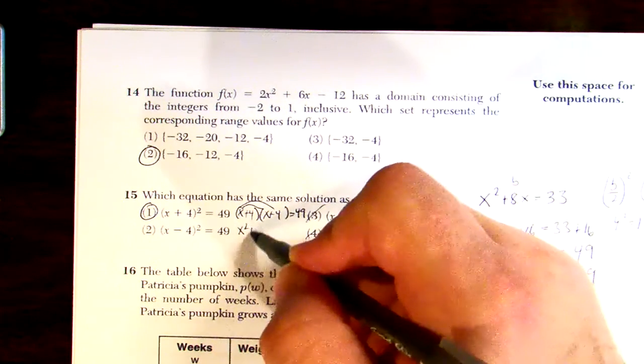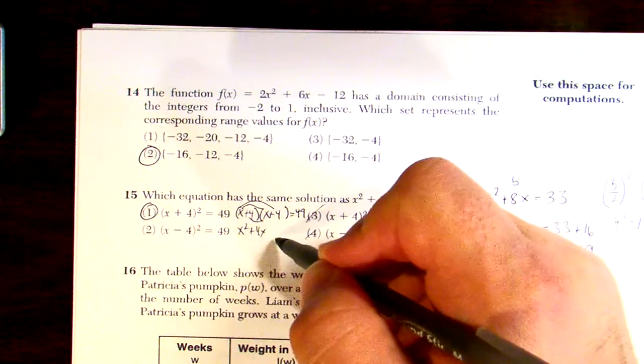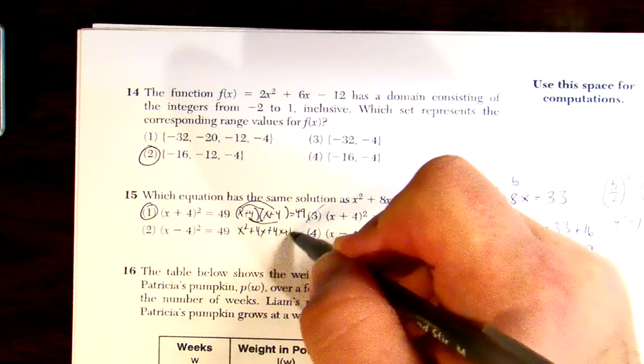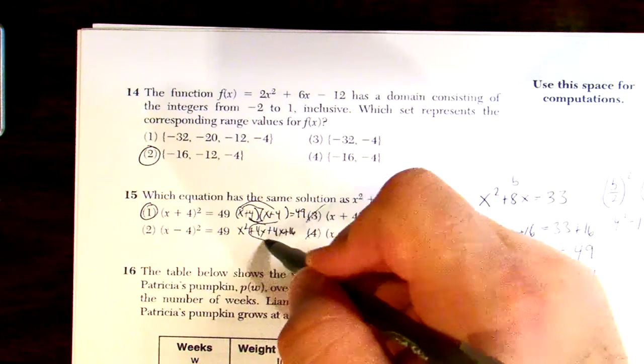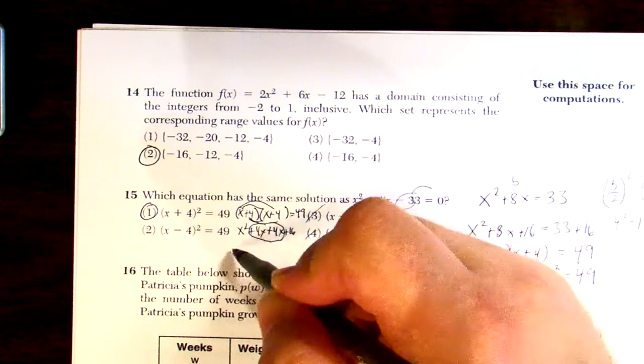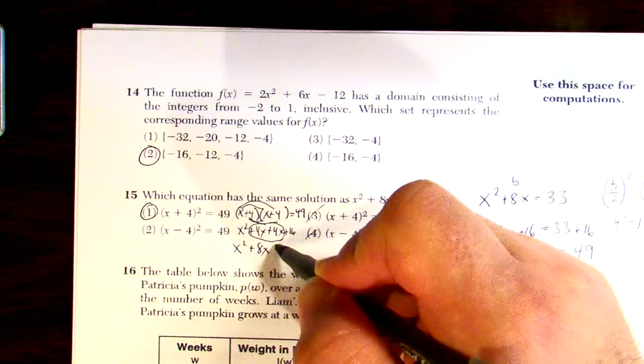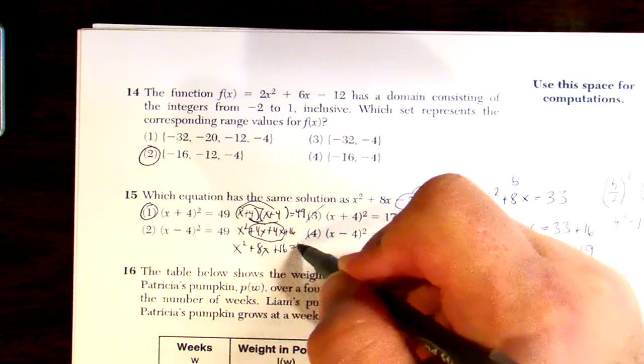So we have x squared plus 4x. And 4 times x is another 4x. 4 times 4 is 16. Combine the two middle terms. We have x squared plus 8x plus 16 equals the 49.